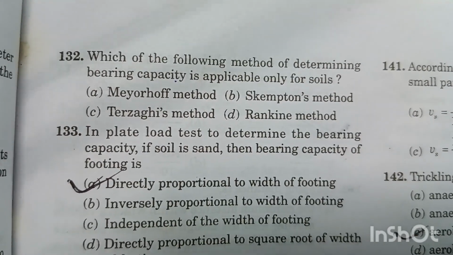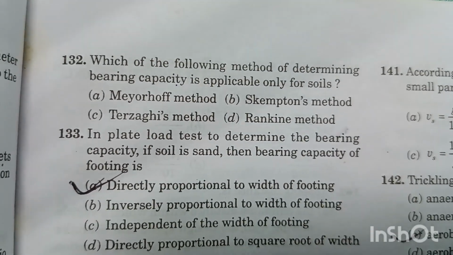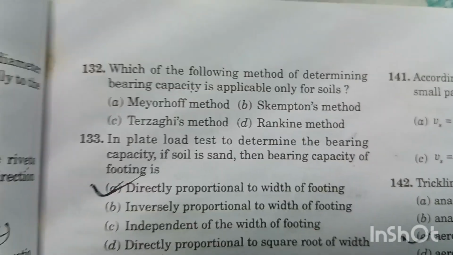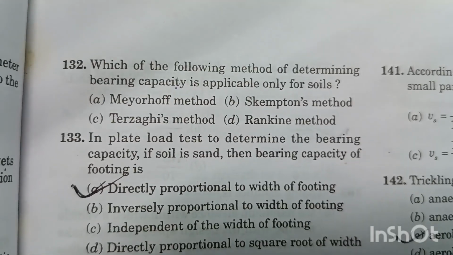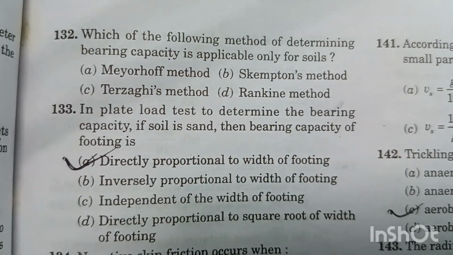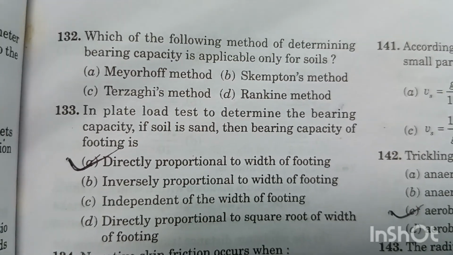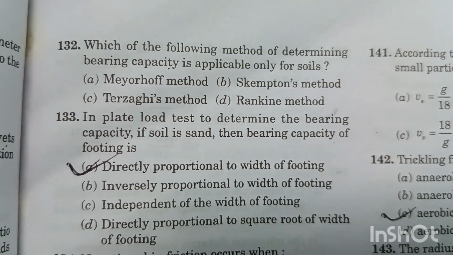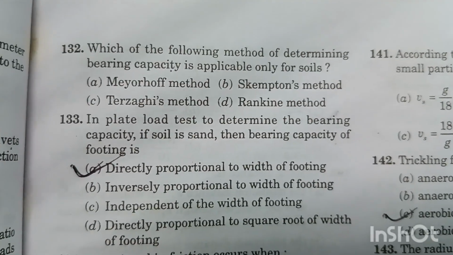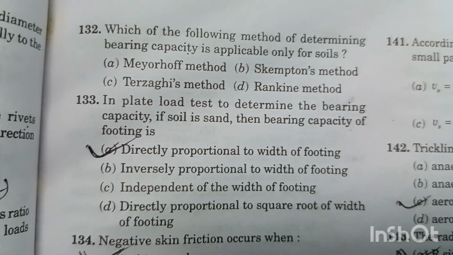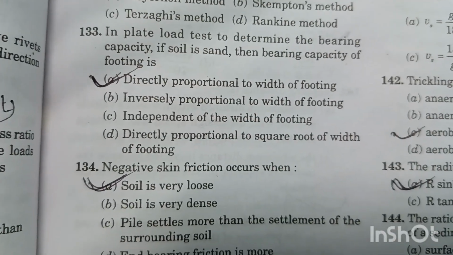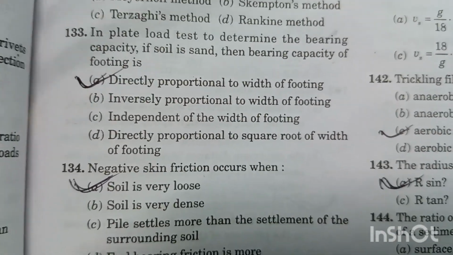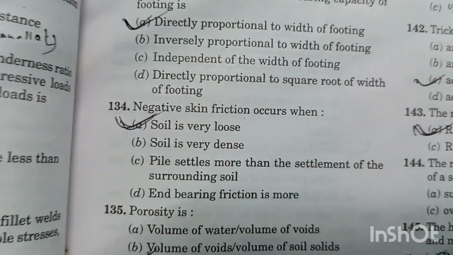Question number 132. Which of the following methods of determining bearing capacity is not applicable only for soils? Option D is the right answer, Rankine's method. Question number 133. In plate load test to determine the bearing capacity, if the soil is sand, then bearing capacity of footing is directly proportional to the width of the footing. Option A is the right answer.